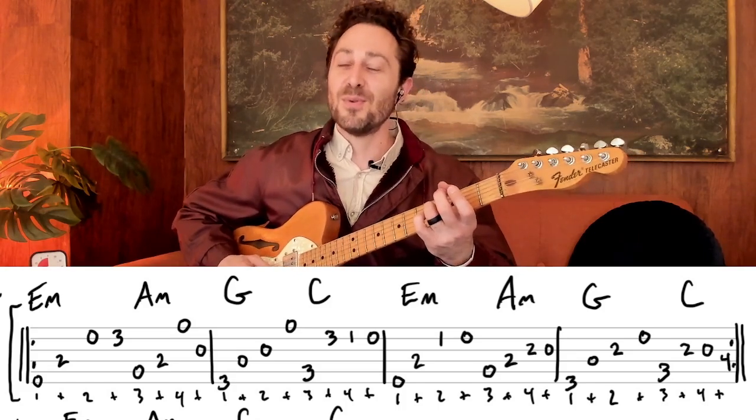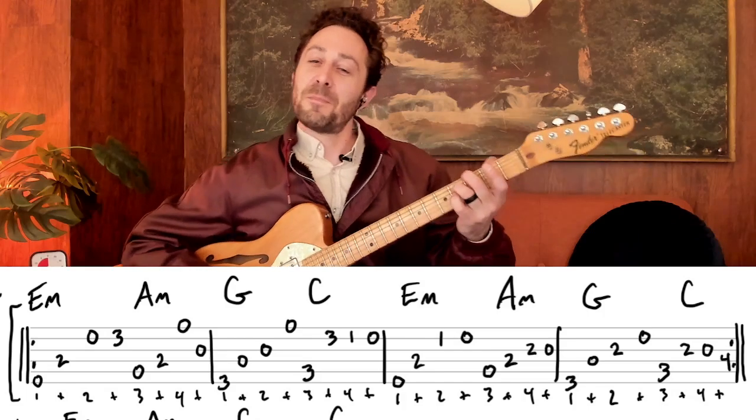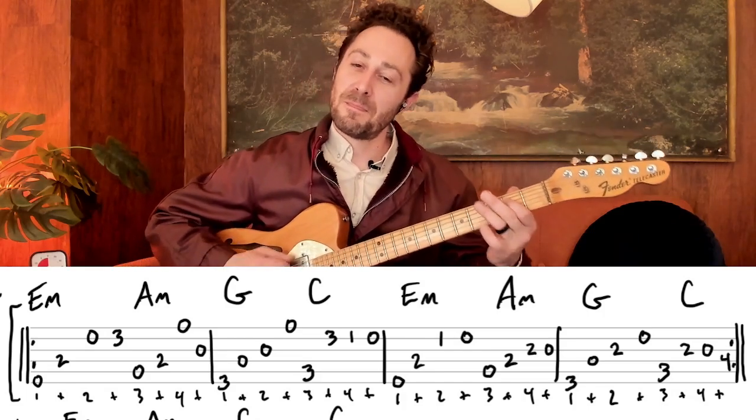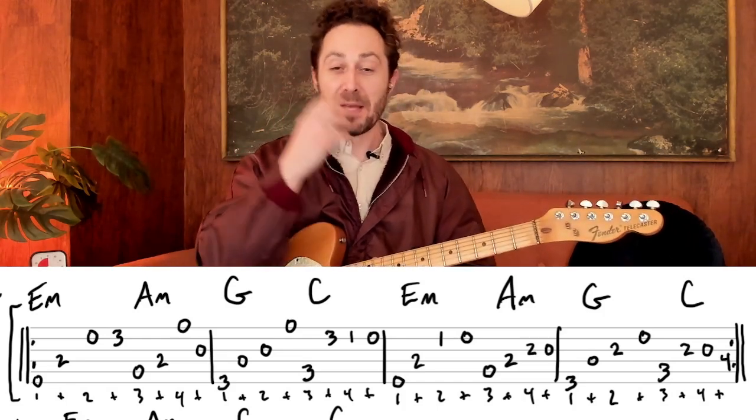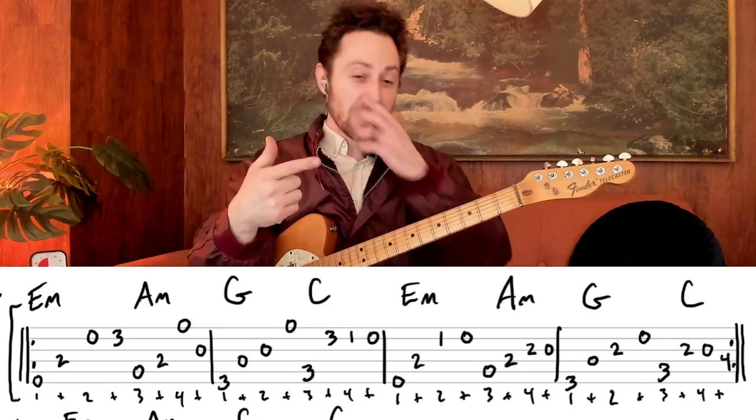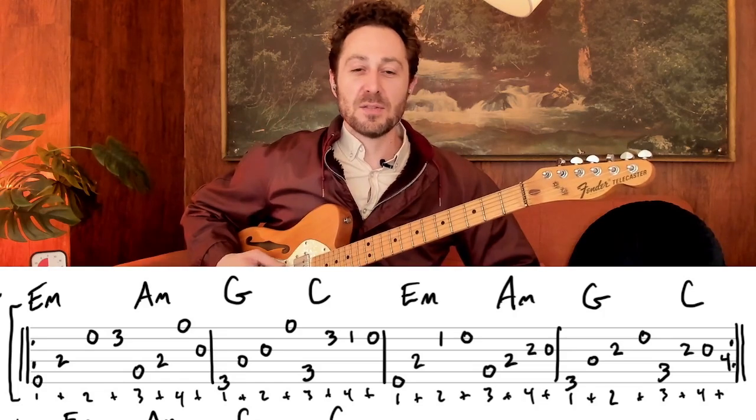Hello, hello. But again, remember how we do the warm-up. Open, low E, we started today on 1. So underneath it all, we kind of were warming up on this 1 and 2 and 3.